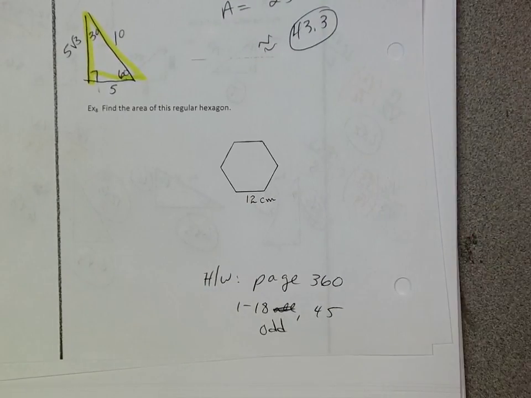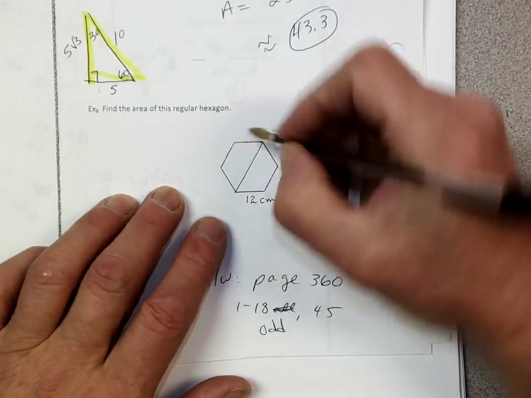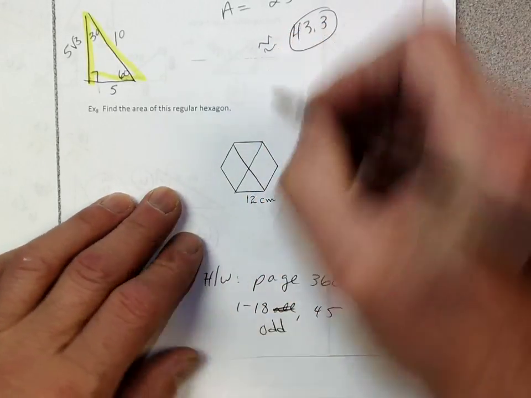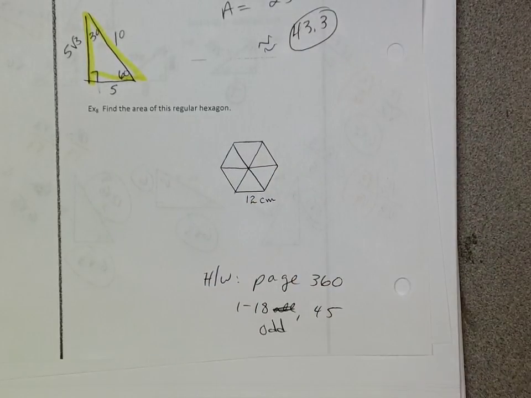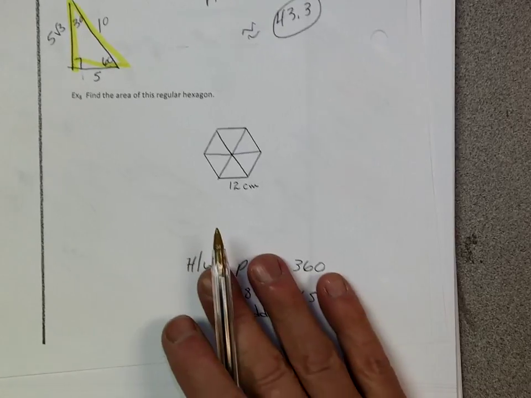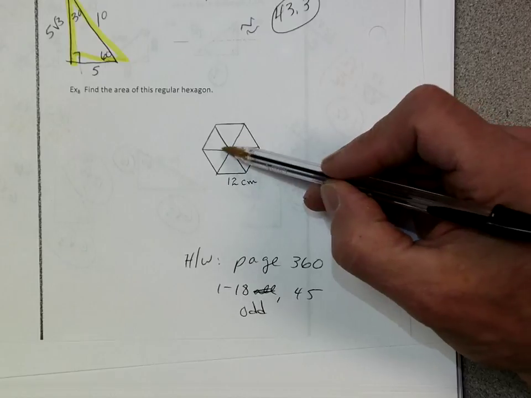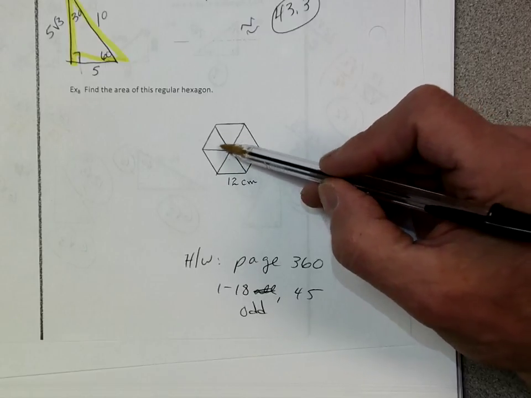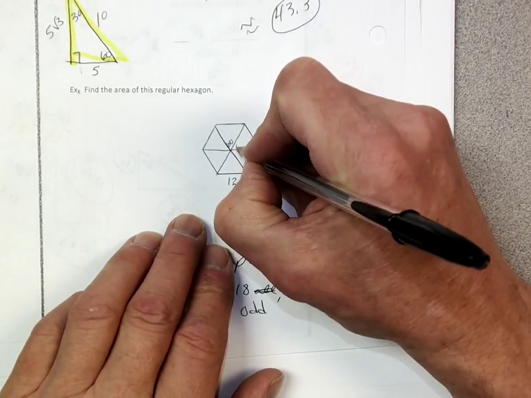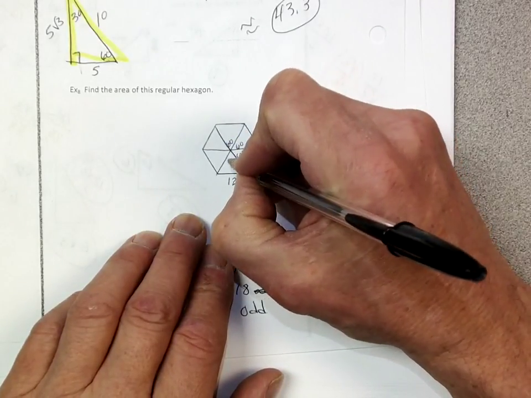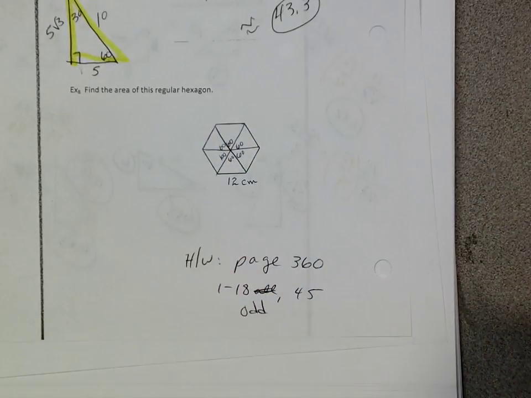Again, I like this problem. You know why? In a hexagon, I've got 6 triangles, right? Now, it's a hexagon, so let's do a little bit of thinking here. I know I can go in a circle 360 degrees. You guys agree with that? So that means this has got to be 60, 60, 60, 60, 60, 60. How am I doing, right?